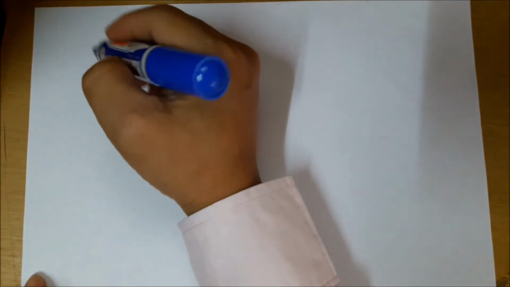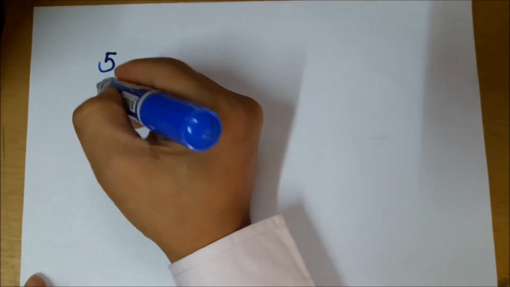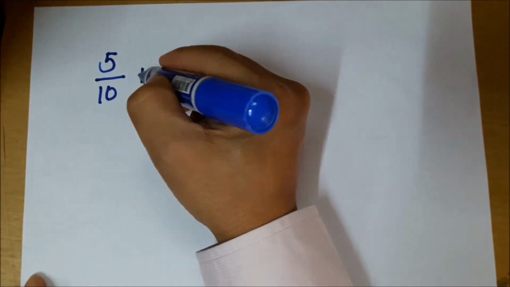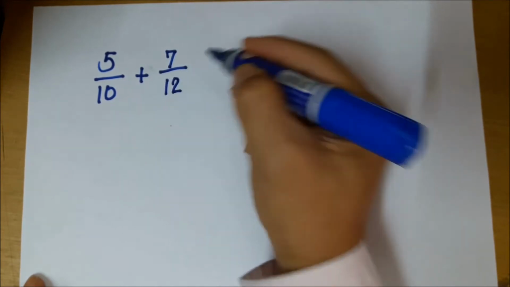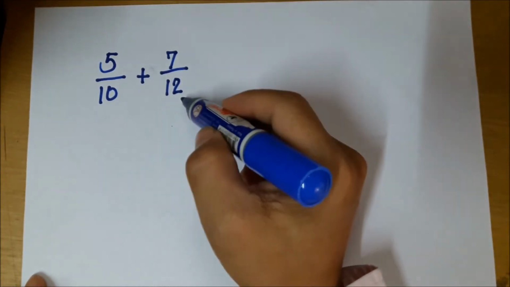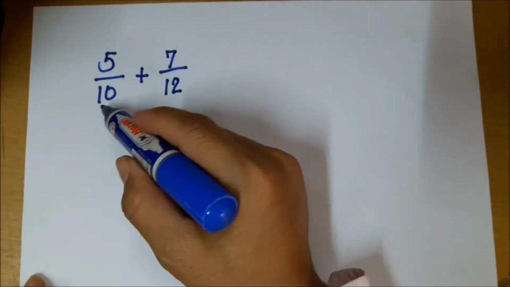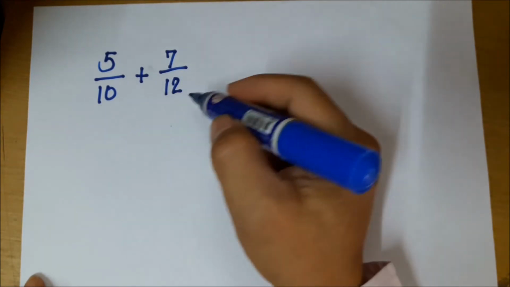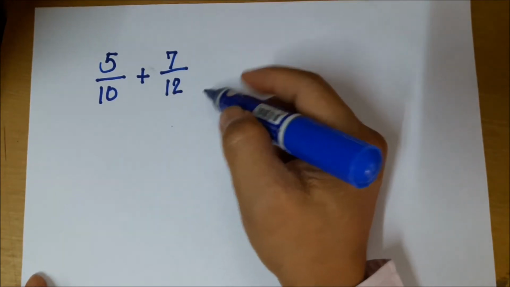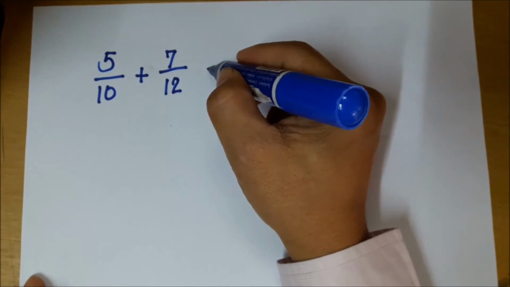Okay, so what we're going to learn today is how to find the least common denominator of a particular fraction. For example, if you have the fraction 5 over 10 and you're going to add it with 7 over 12. Okay, so these fractions have different denominators, 10 and 12, and you cannot add fractions which have different denominators. So what are we going to do here?